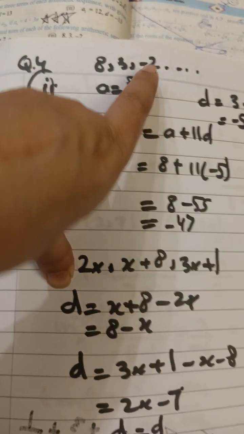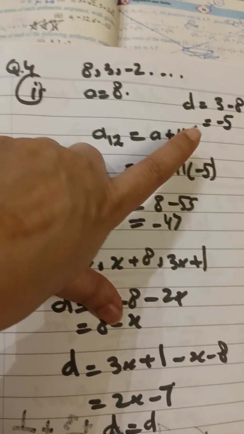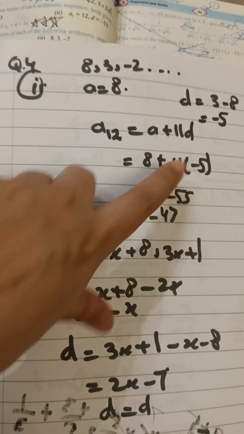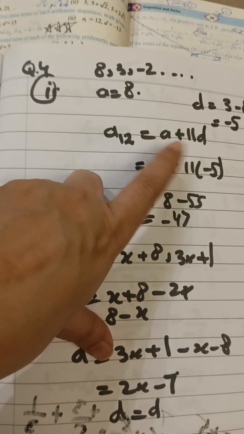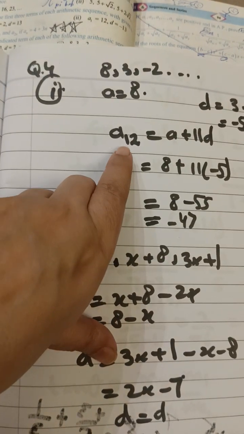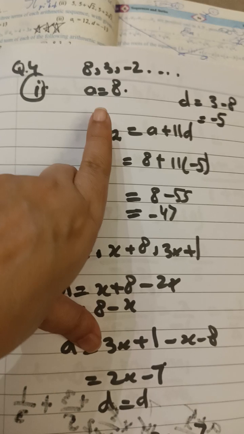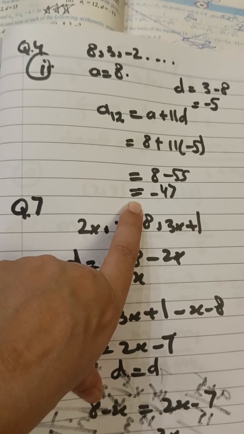If we subtract minus 2 minus 3, it will also give us the same minus 5. Subtracting any two consecutive terms, we will get d. Again, we want to find the 12th term, then a plus 11d. For 12 it is 11d, for 13 it is 12d. We will put the values of a and d and we will get the 12th term.